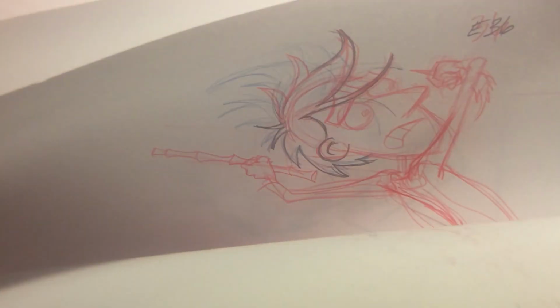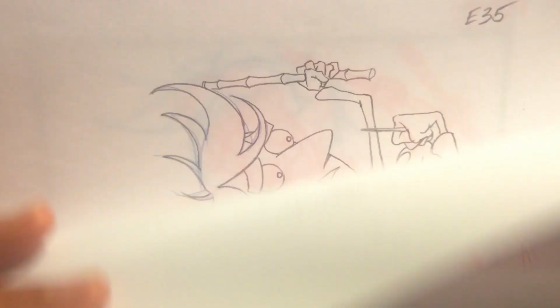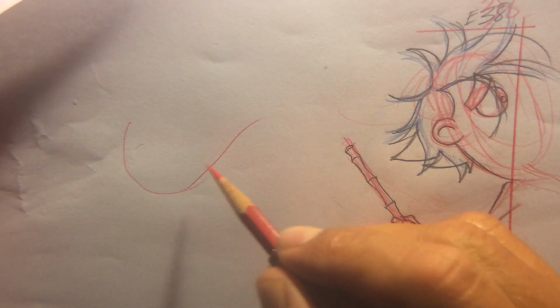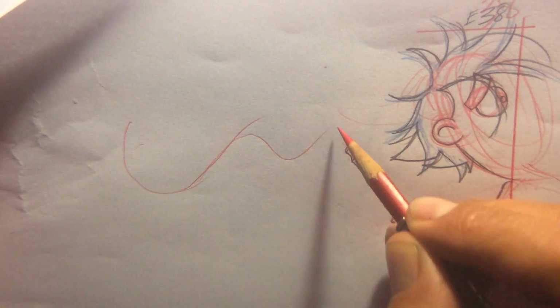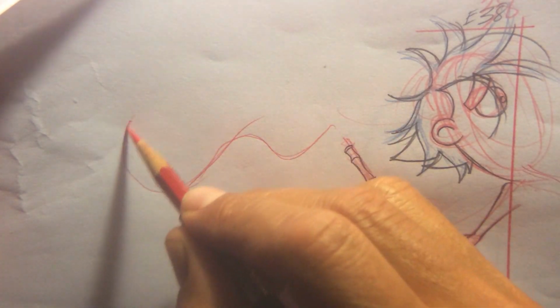So this is what we're going to do. First, he's going down, right? So he's going down, so his hair will go down like this. And then it goes up. And 37, 38. And it has a little hump, and then down again like this.